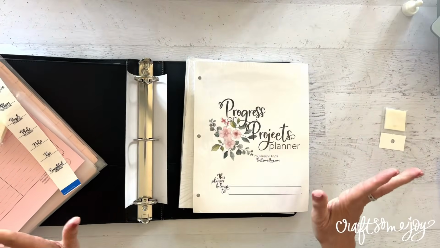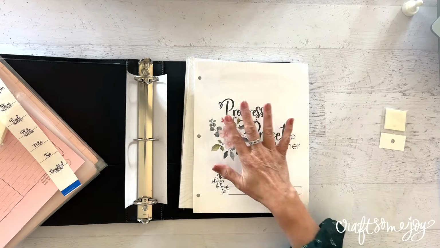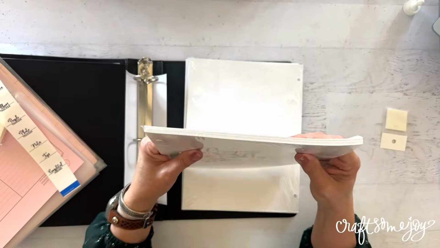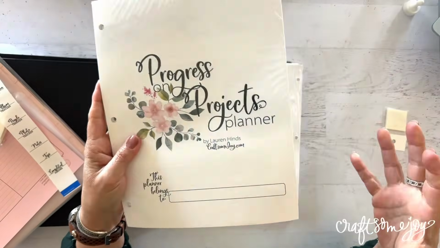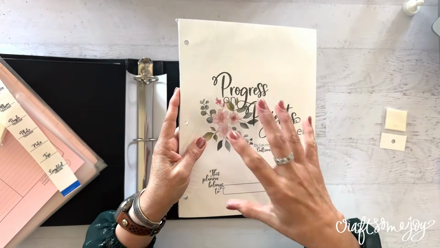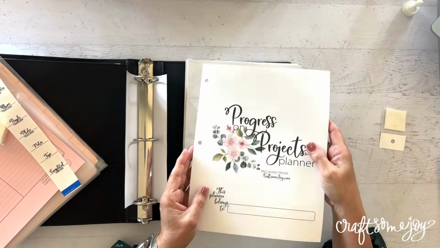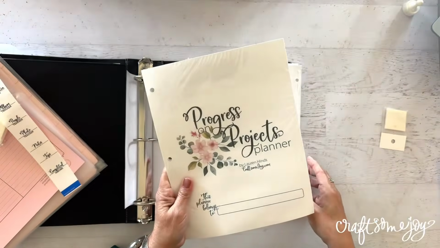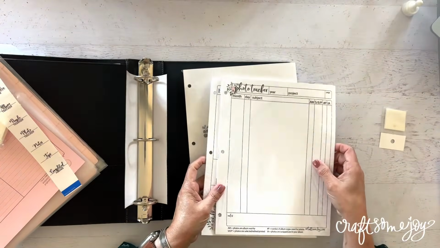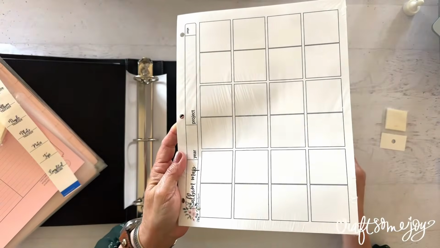And then the good stuff, the guts of the whole thing, right? And that is the one pack of all the different pieces. So this is what is going to go in between all your tabs. I call it the starter pack. This is your starter pack. And then you're also going to get a 25-pack photo tracker and a 25-pack album map.